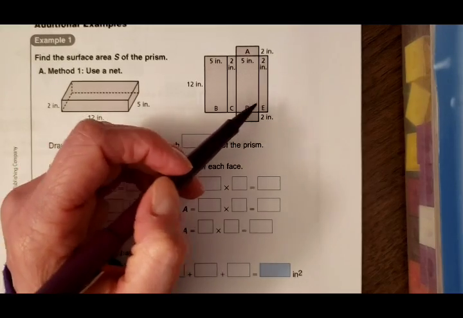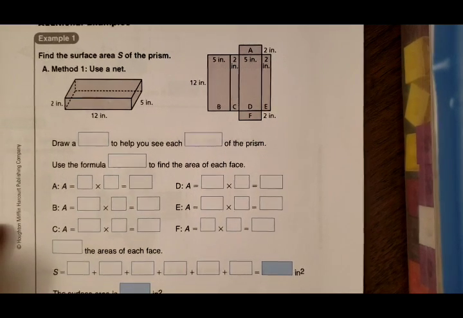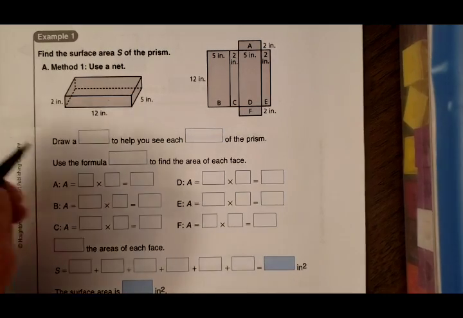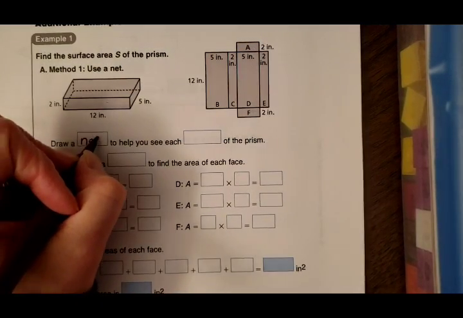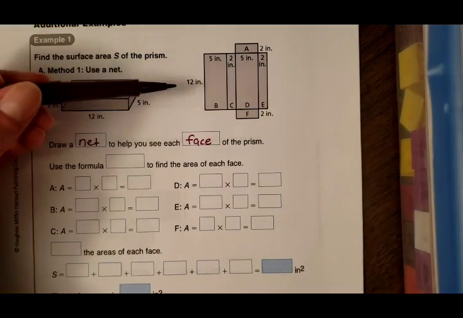B and D and C and E. When you have a rectangular prism, you're going to find that you're going to have at least two identical rectangle pairs. They're going to pair up. So you may say, okay, I can find the area of one, just multiply it by 2. Some people like to do that. Some people like to find the area of each individual one and add it up. It really doesn't matter. But right now, what we're going to do is we are going to take a look at our net, which lets us see each face or each side of our prism.